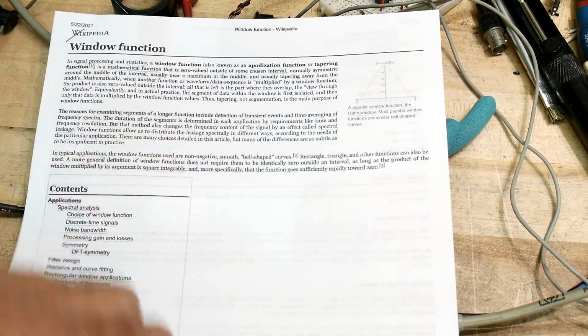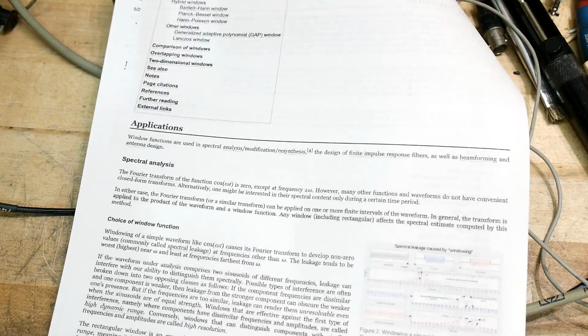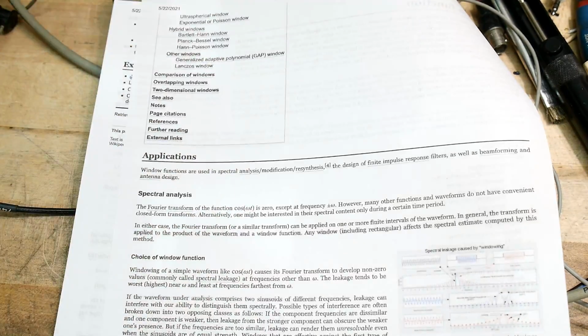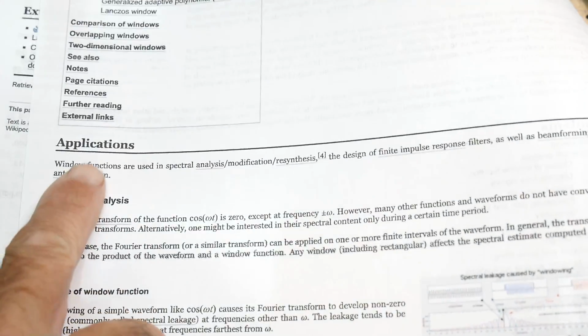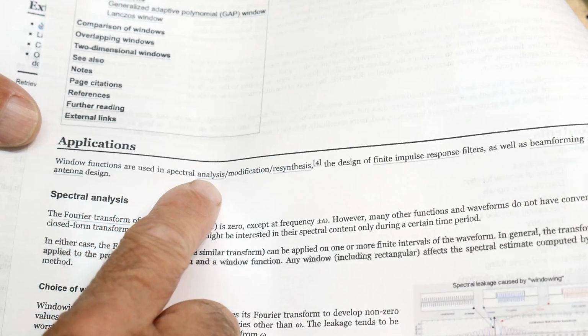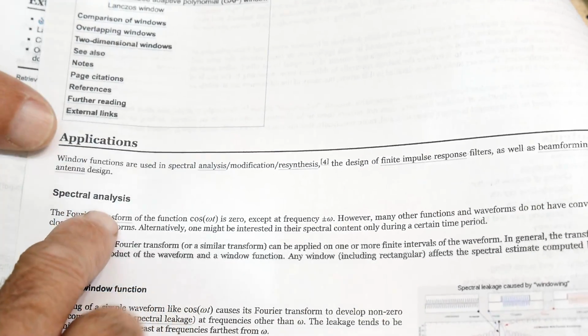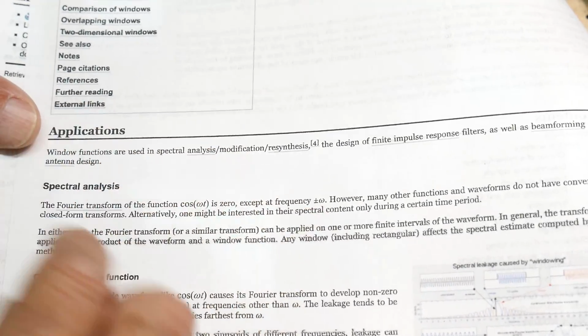So they talk a little bit about usages, okay? And then the very next page, they talk just a little bit about applications. And they say that it's used in spectral analysis, modification, and resynthesis, okay? And so spectral analysis is like the number one use of window functions.